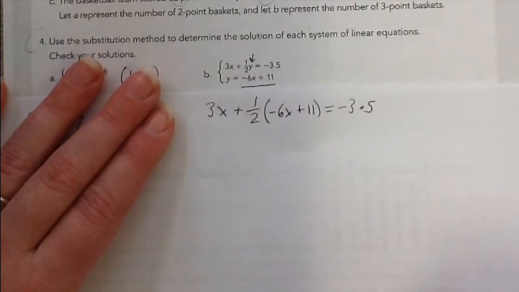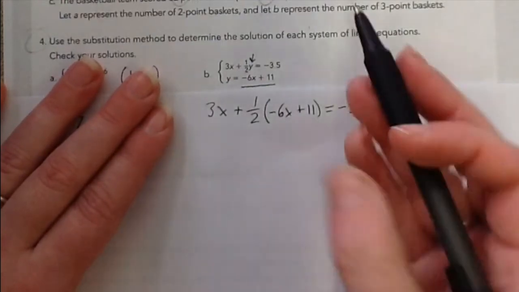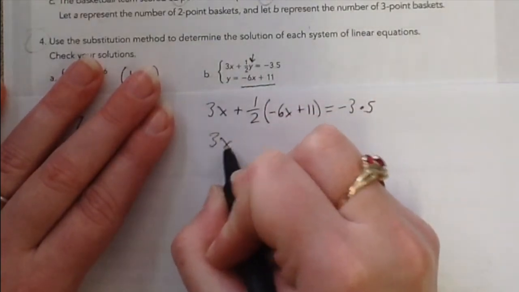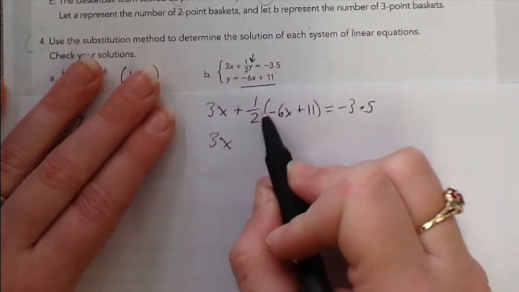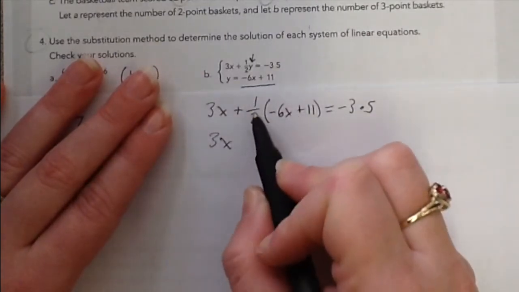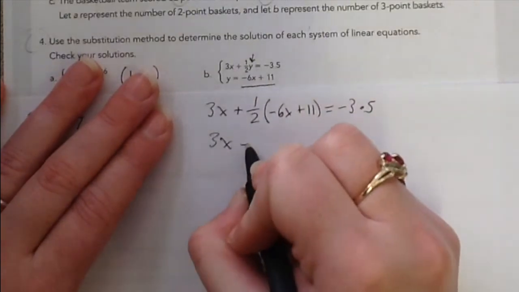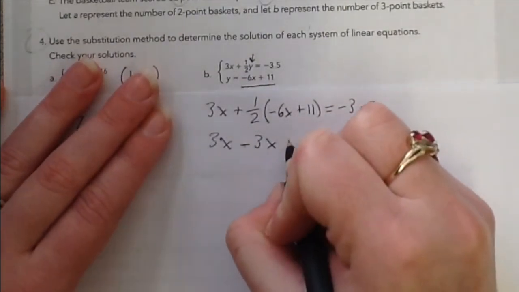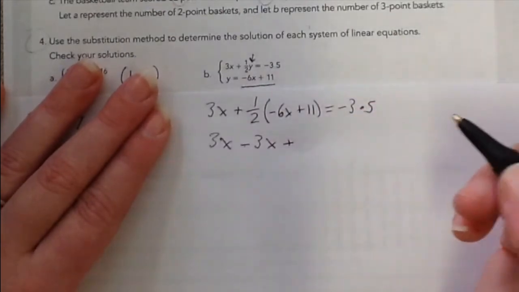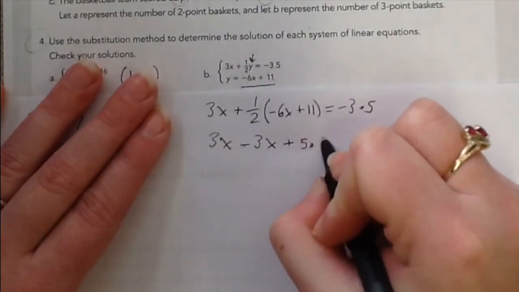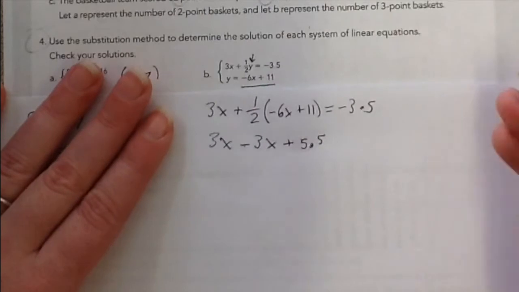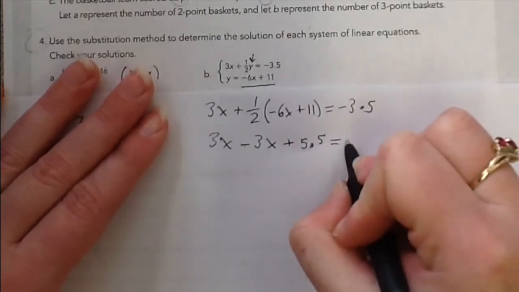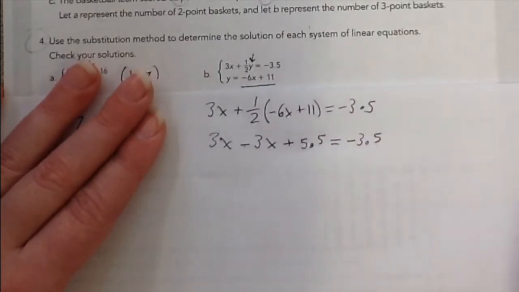So the first thing I notice is distributive property, getting rid of that parentheses. So we're still going to have 3x. Now everything's just getting multiplied by a half. So half of negative 6 is negative 3x. Half of 11, so that's just going to be 5.5, or I'm going to do 5.5 to match the fact that we have decimals over here, and still equals that negative 3.5.